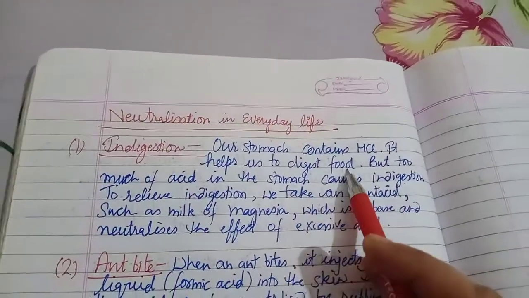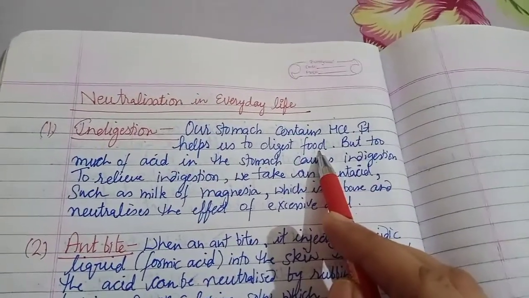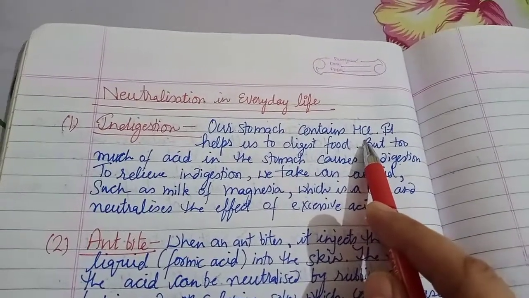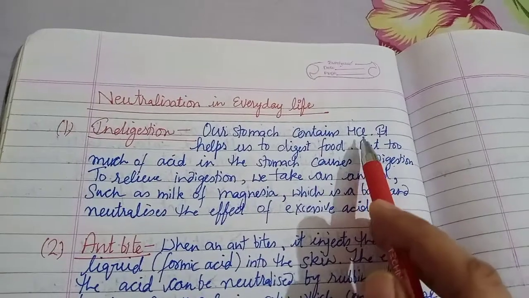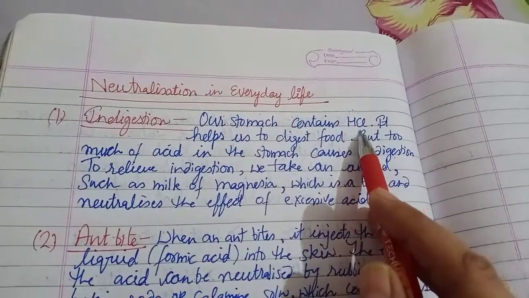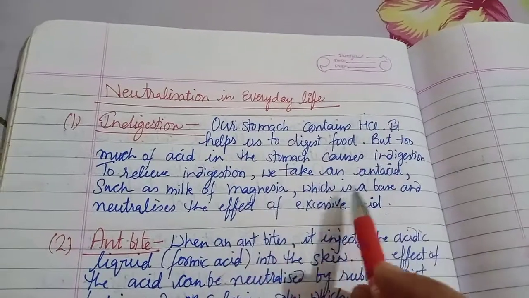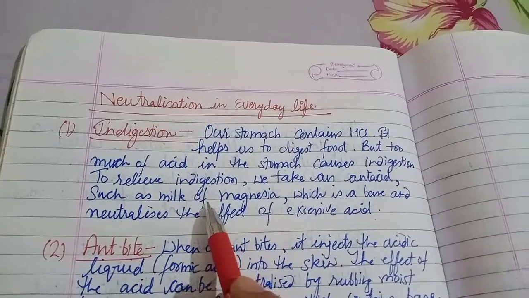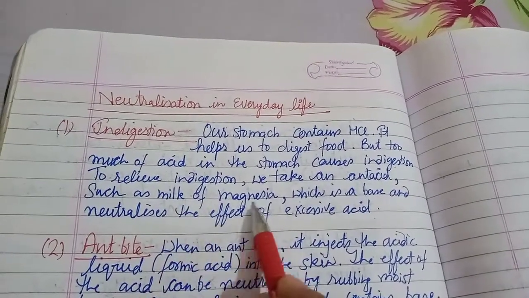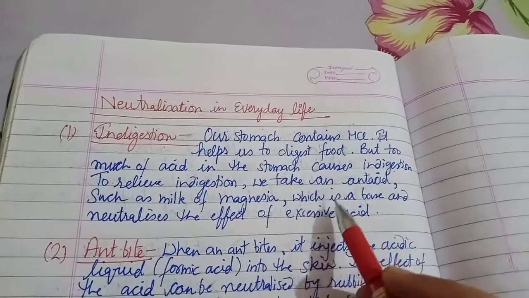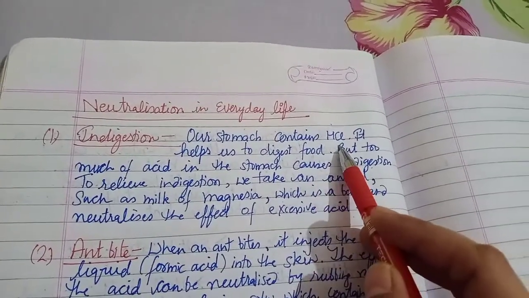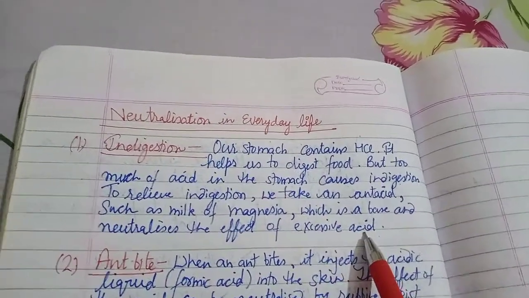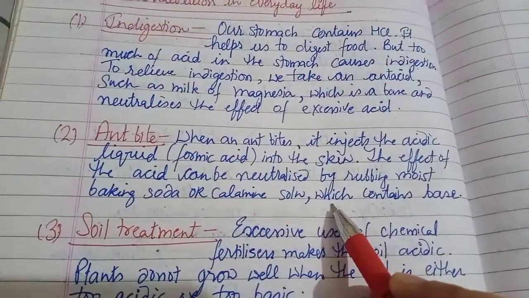So what was happening in this reaction? Our stomach had a large quantity of hydrochloric acid, which was creating indigestion. So in order to neutralize the effect of acid, we took an antacid tablet. An antacid tablet contains a base such as milk of magnesia, and this base neutralizes the effect of hydrochloric acid and relieves the person, right?